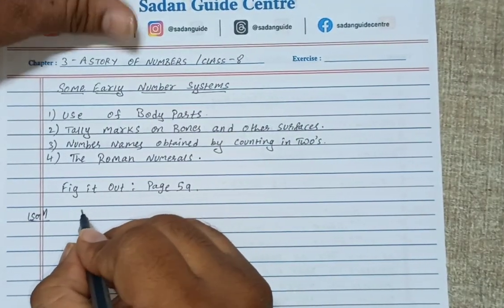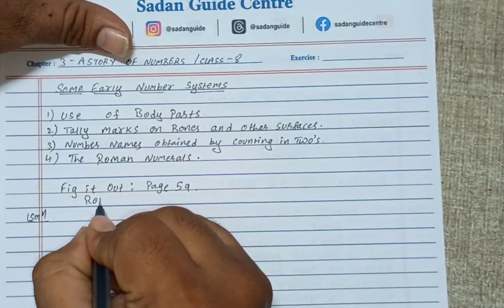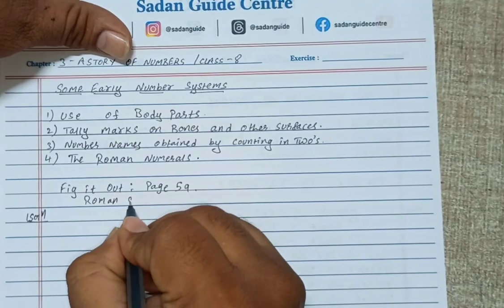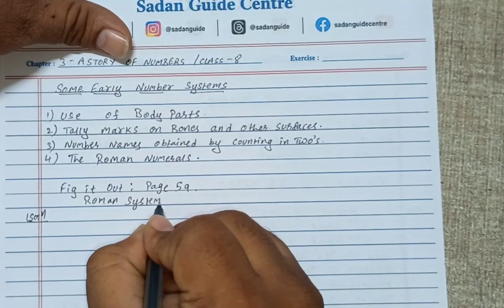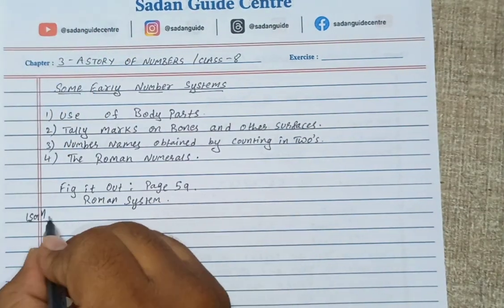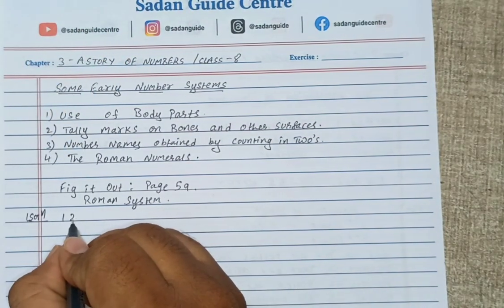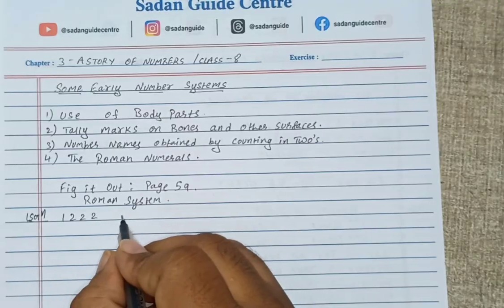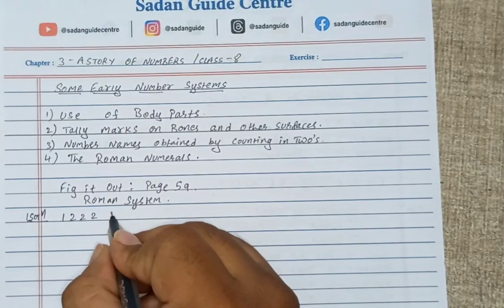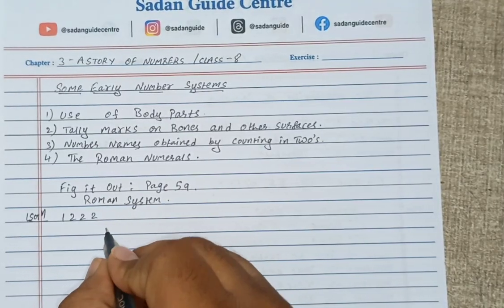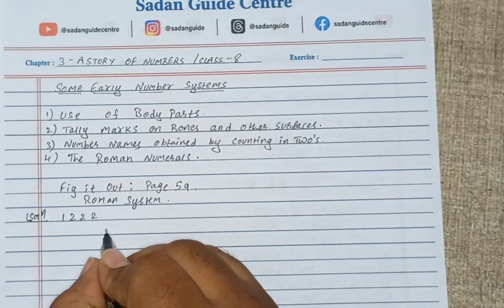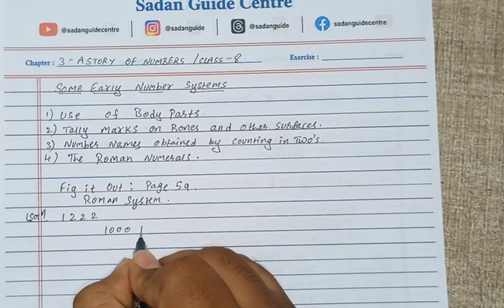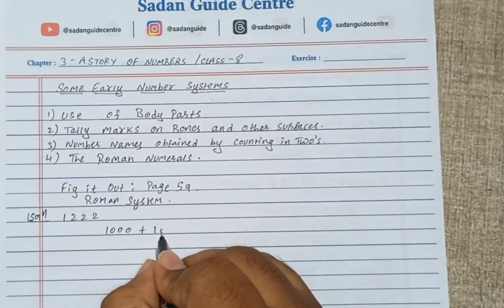In the Roman system, we have to represent these. So let us see that one. First they have given 1222. Just now we have seen in the textbook how we can group it. So we can write here simply 1000 plus 200 plus 200.